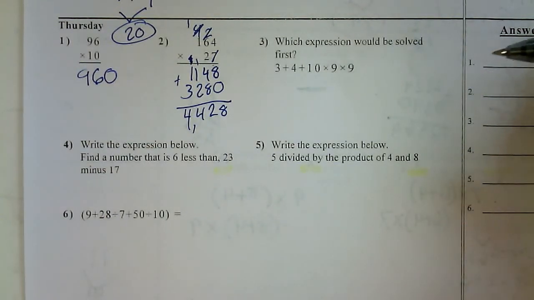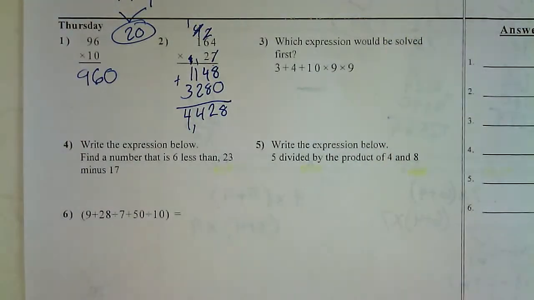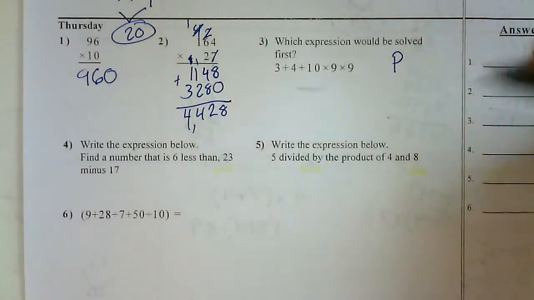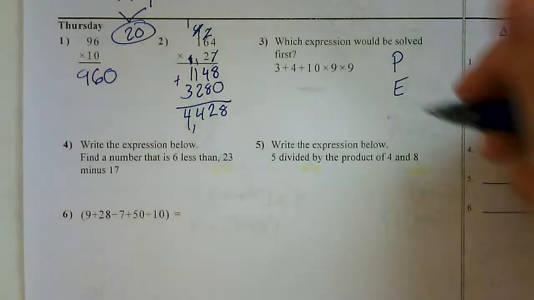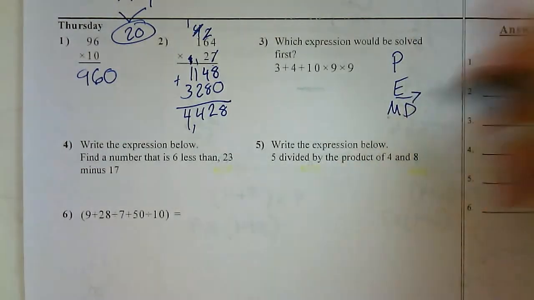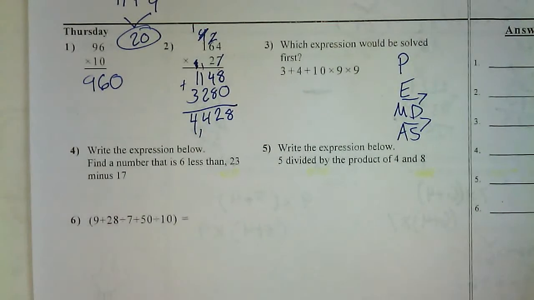Number 3, which expression should be solved first? I have multiple operations, which means it's an order of operations problem. When we begin together. Parentheses first. Now, please be clever. Exponents come right next in line. You can multiply and divide at the same time. Now, subtraction and addition. Let's work it out with computation. Here's our order of operation.